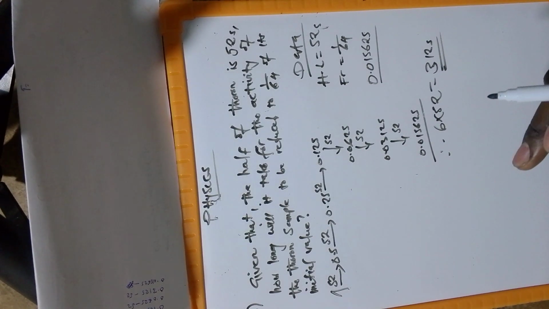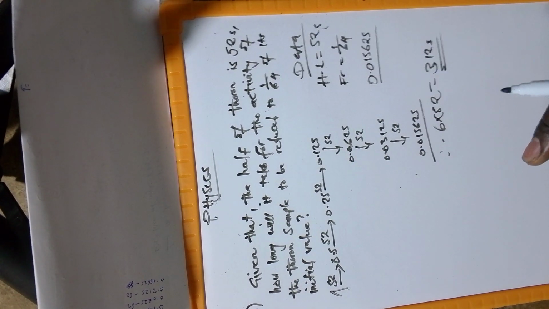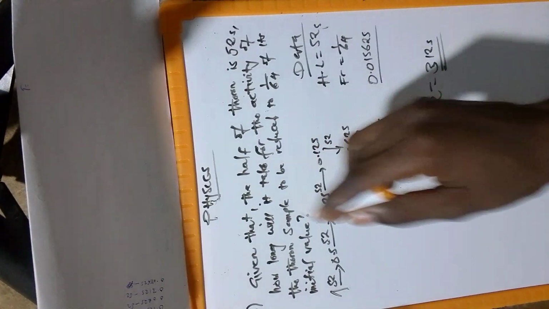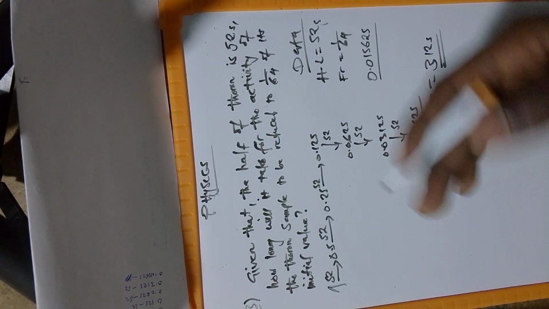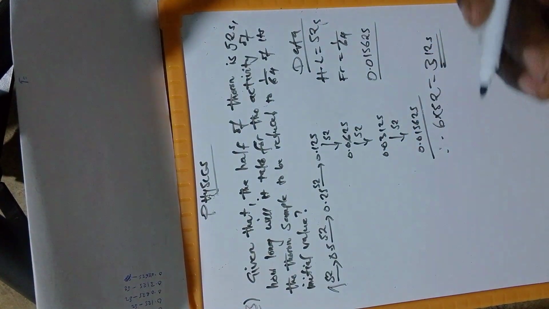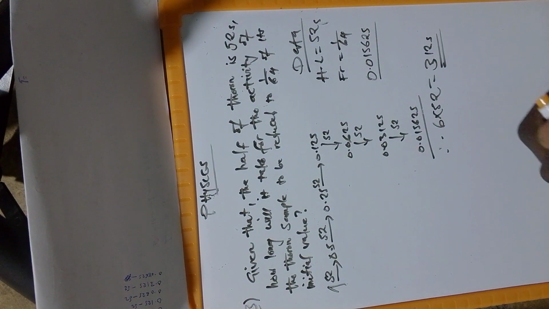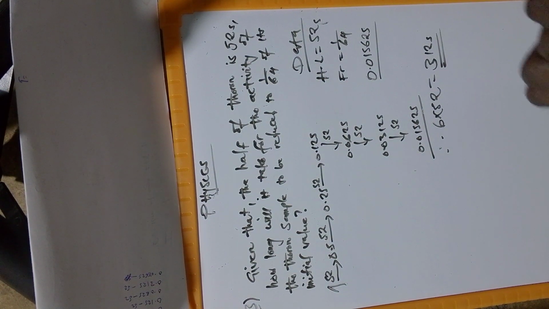So the only difference with this question, don't get confused: if the initial value is not given, just know that you are starting your calculations from 1. But if it is given, well, that question is simple to solve.